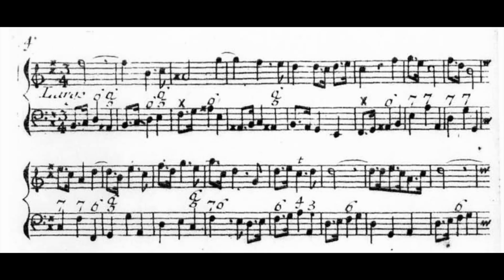I did this ornament, but not on each fourth. One fourth yes and one fourth no. We will listen again. Okay. I play slow, note number 4 of the second line.